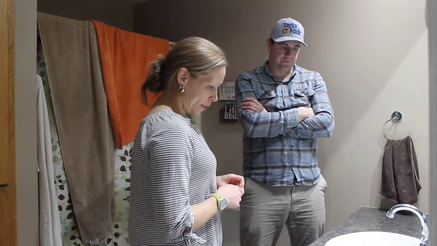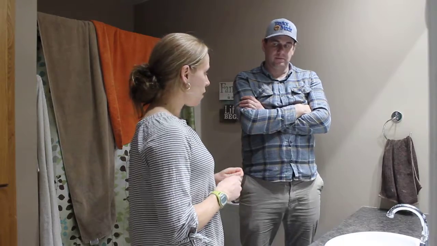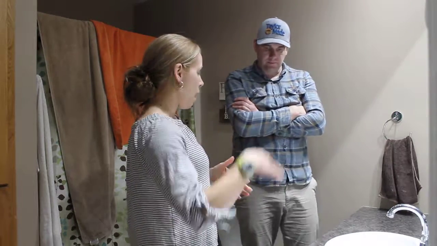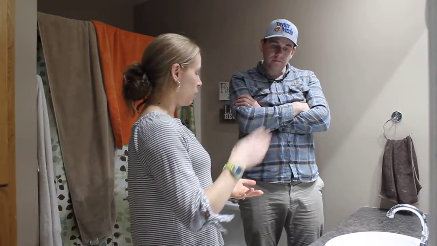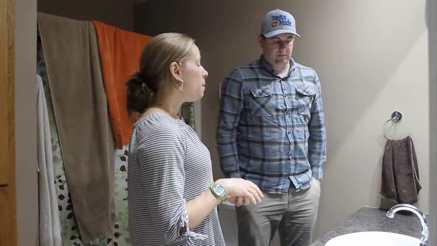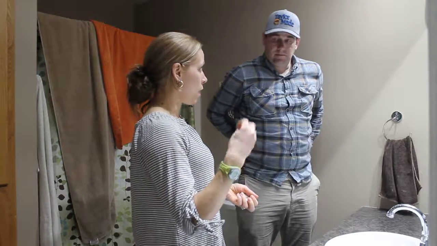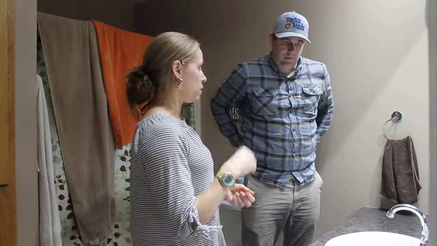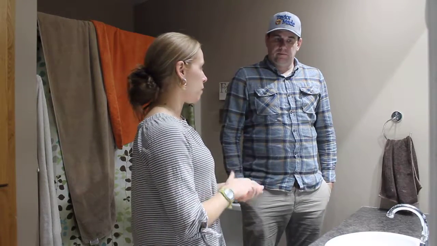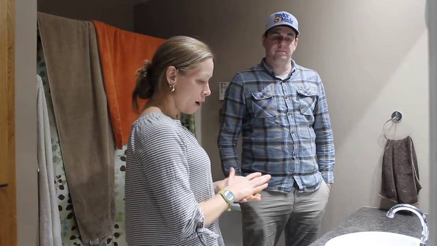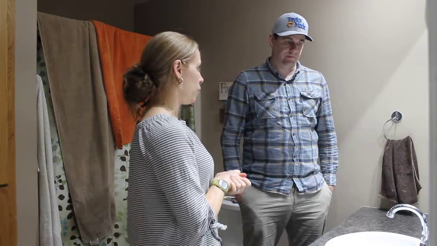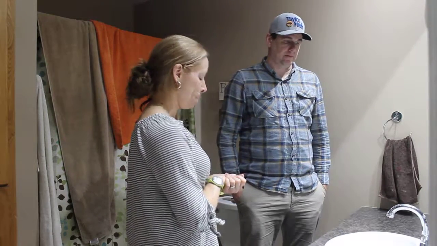Okay, so the plan for today is for you to pretend to be Julia, and for me to go through the task analysis and teach you everything. I've already written out the task analysis. The point of the task analysis is to keep the routine the same, so you can always go through the same steps to help her keep something constant. Then we're going to reverse roles, and I'm going to pretend to be Julia, and you're going to try to teach me.